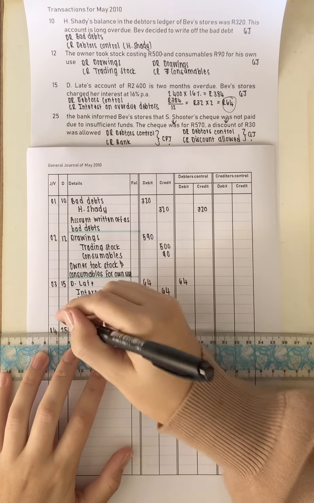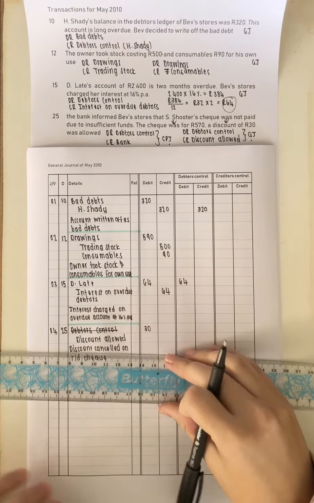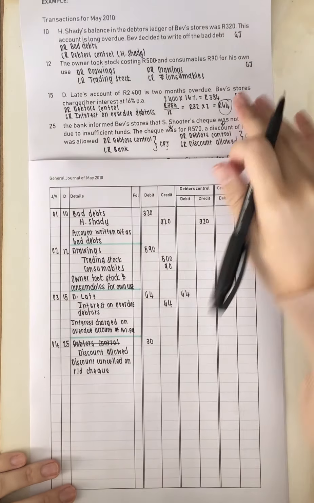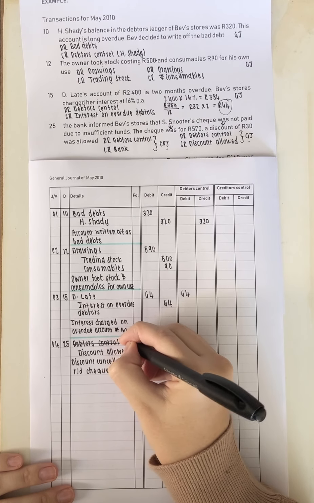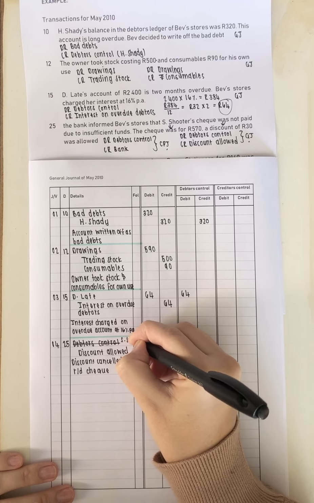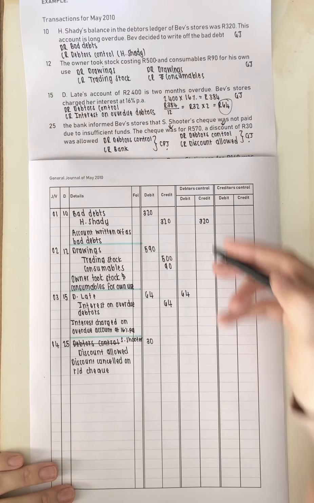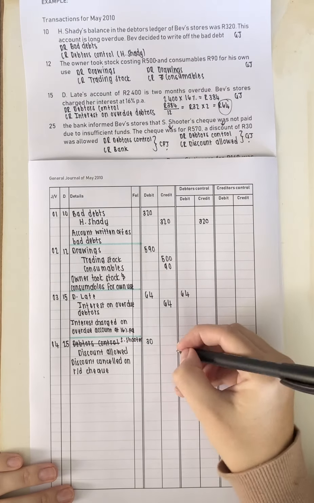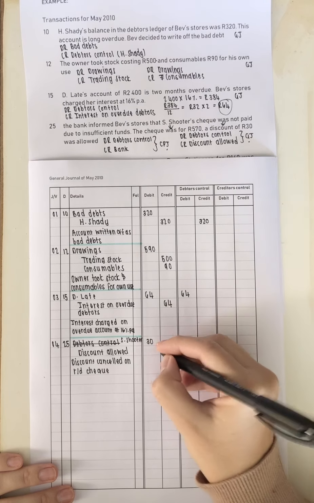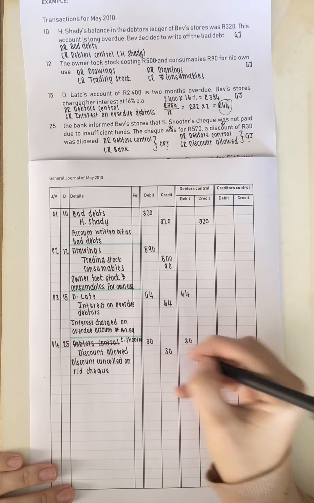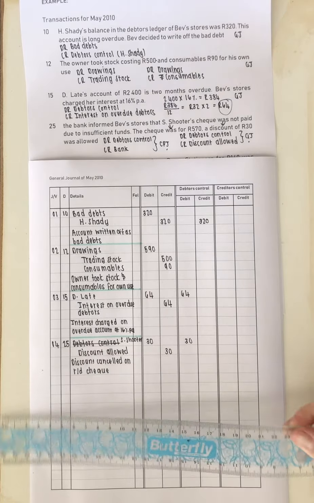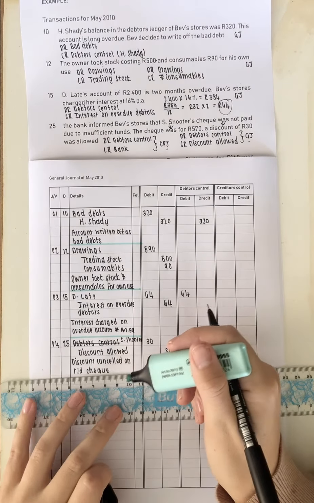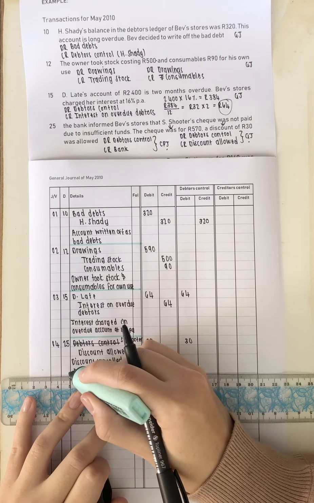Actually, this isn't debtors control. I need to put my debtor there. So that is S Shooter. Okay, because he's a debtor, it has to go in the debtors control account for 30 Rand. Discount allowed is credited by 30 Rand, and I'm done. So I put a line underneath.